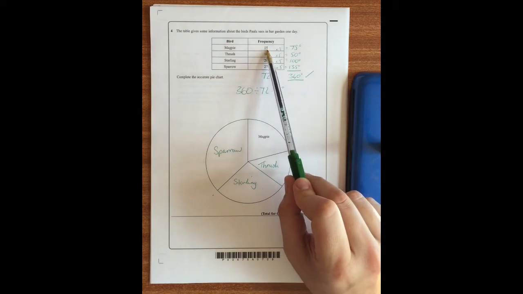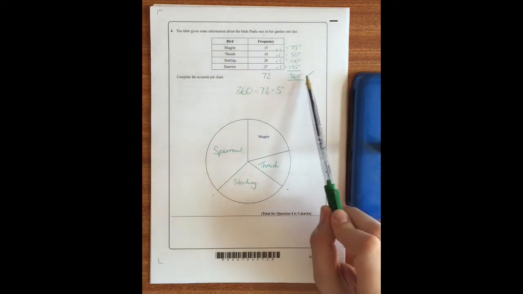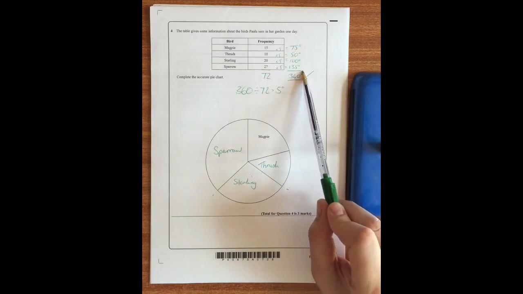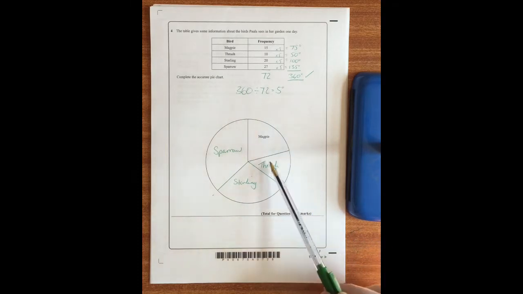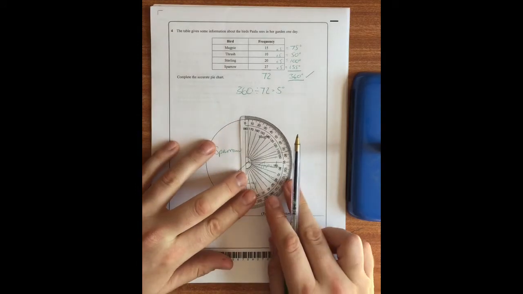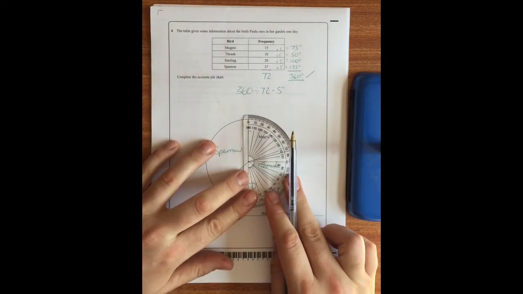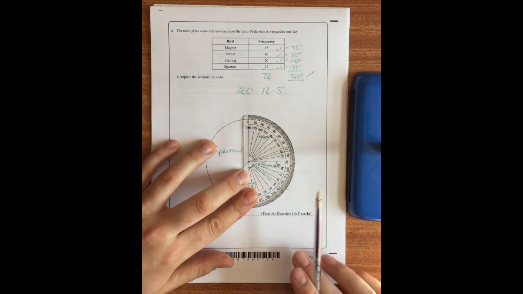If there are 15 magpies, we times that by 5 to get the angle for that section. I can just do a little check to make sure that these add up to 360 to make sure that I've got them all correct. We then must use a protractor to measure these. The first section, magpie, is done for you. We can measure that section just to check that we were right as well. So if you notice, we're dead on 75 there, so I must have been correct in my working out.